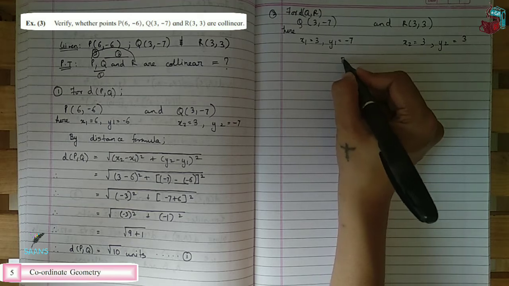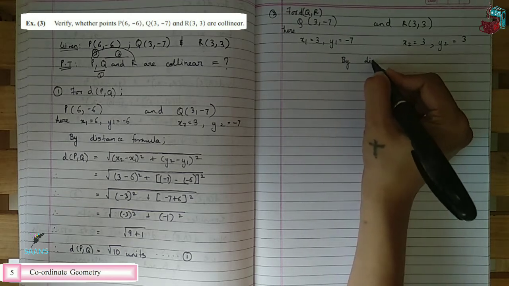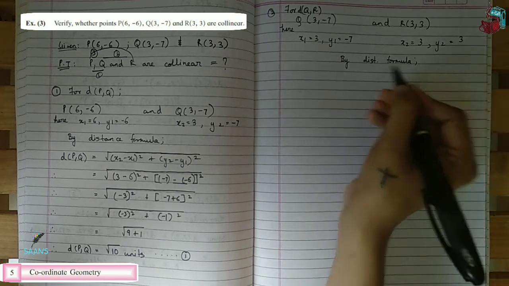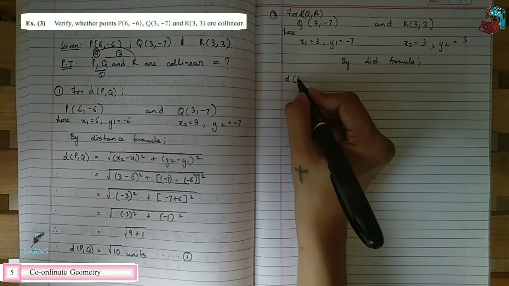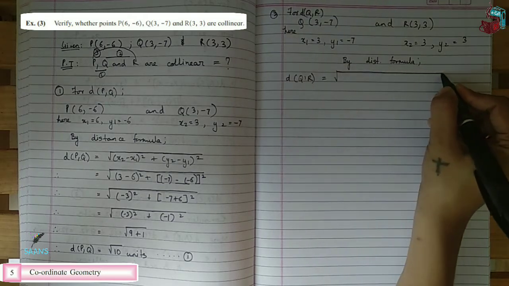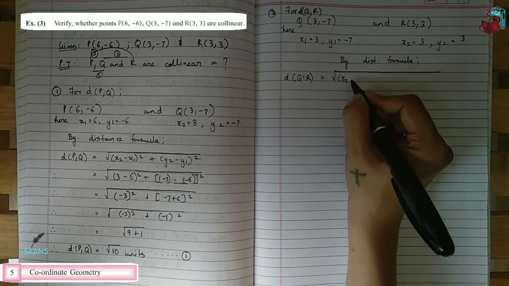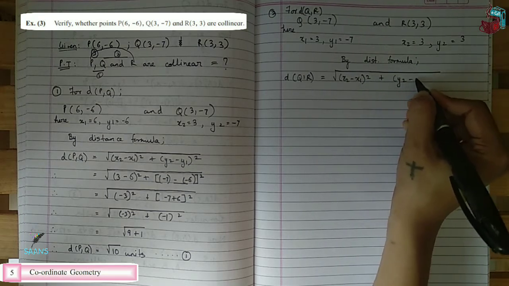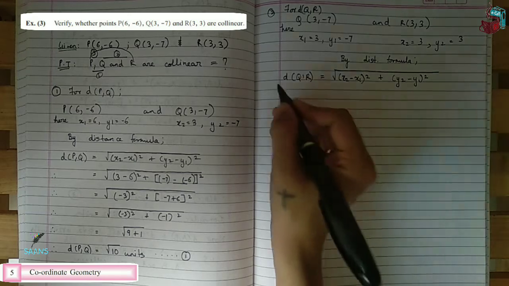Therefore, by distance formula, distance QR is equal to under root (x2 minus x1) the whole square plus (y2 minus y1) the whole square.